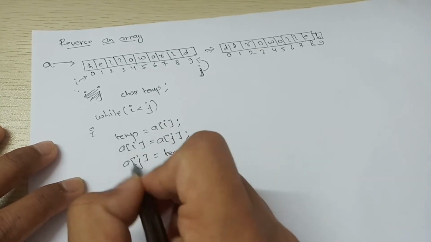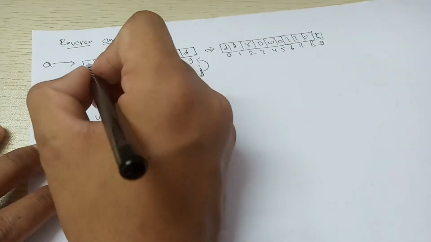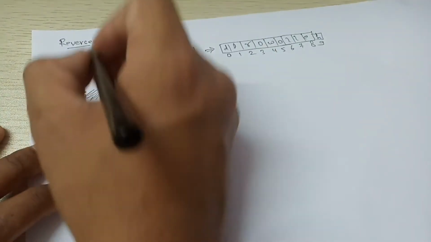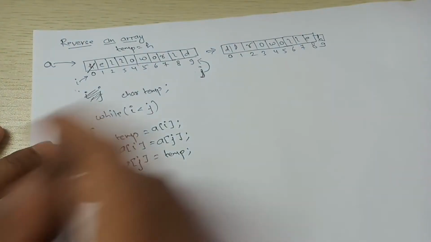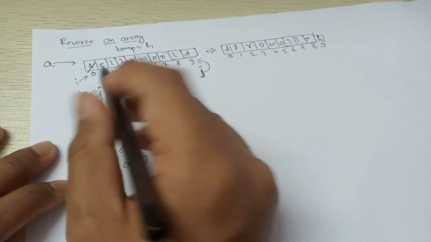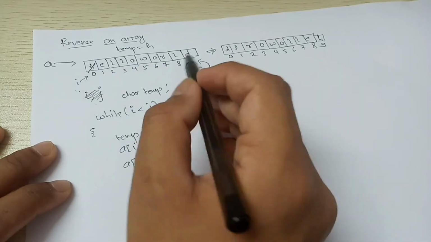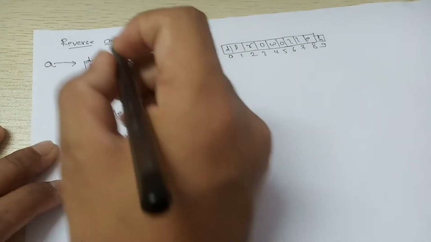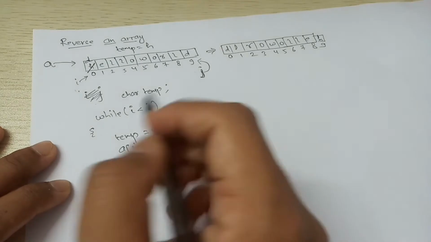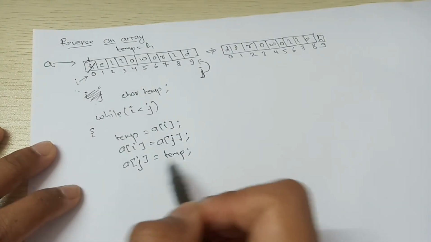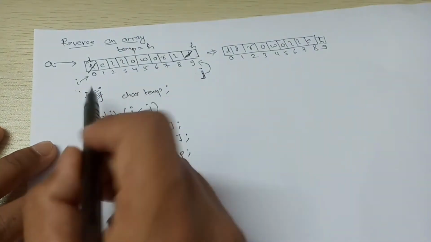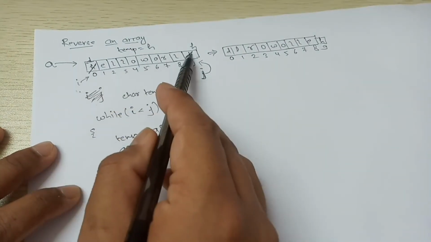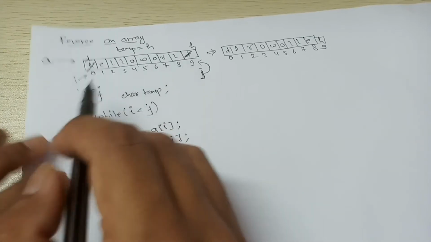When you perform these three simple operations, the temporary variable will hold the h. Now this d will come to this position, and then in the third operation, this h will come to this position. So now t and h are swapped.